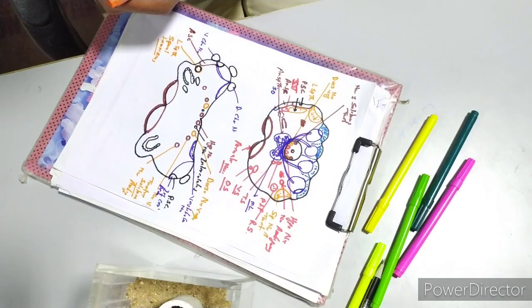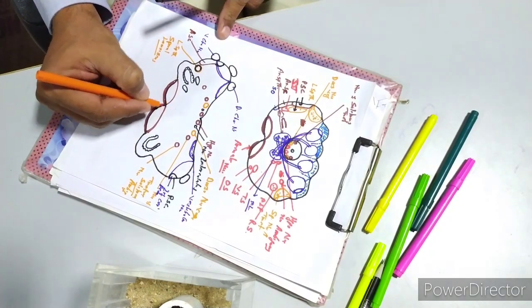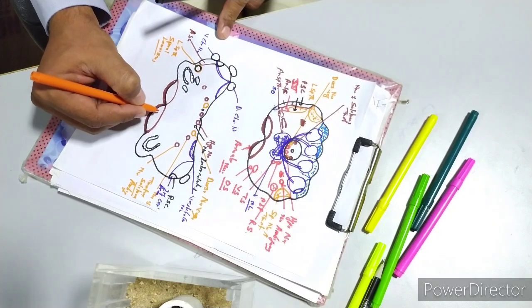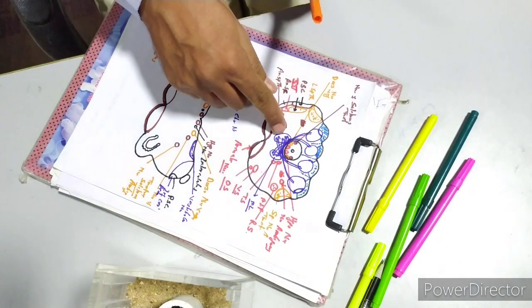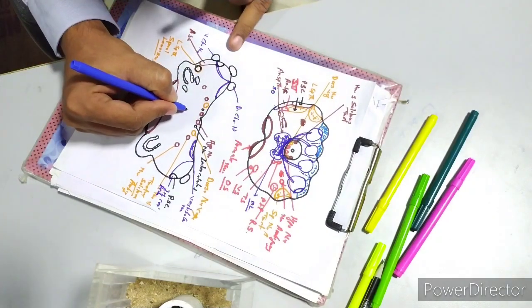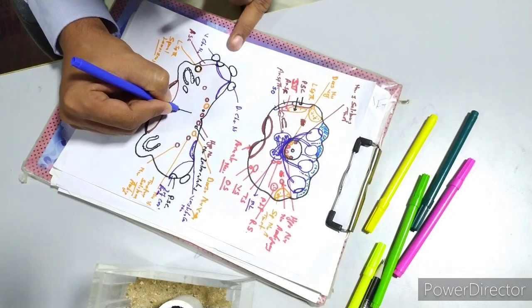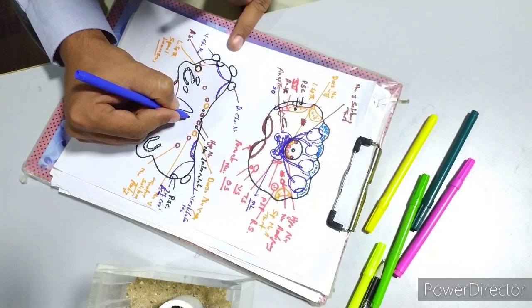Now just posterior to the pyramid, we have seen already the medial lemniscus is formed. The medial lemniscus is arranged along the midline in a large bundle like this.